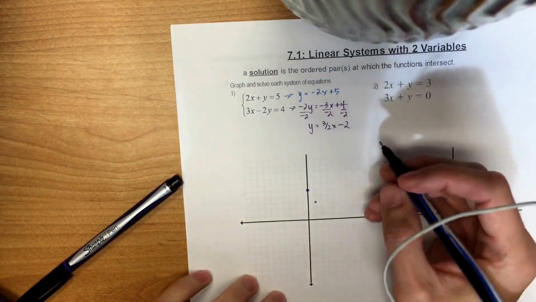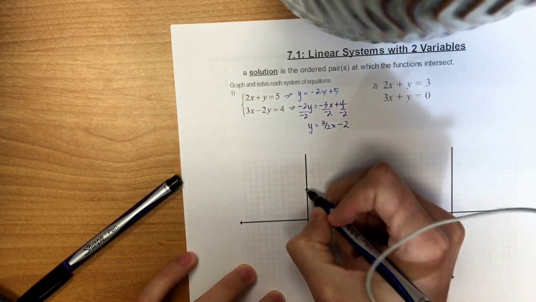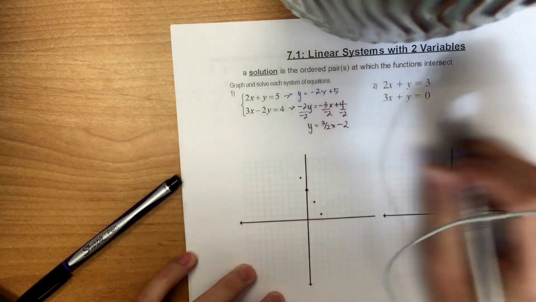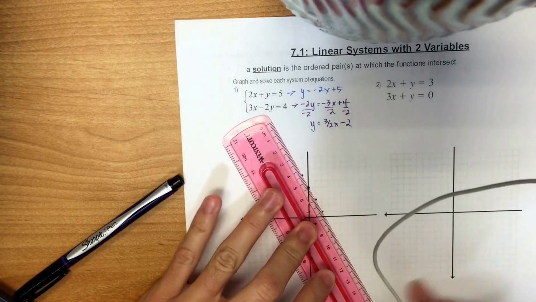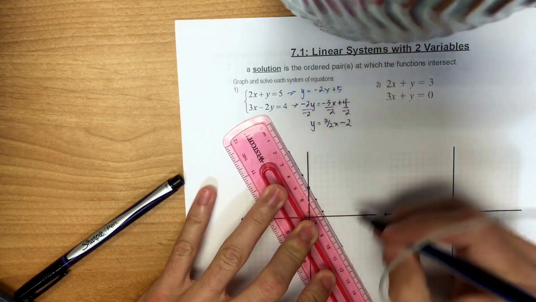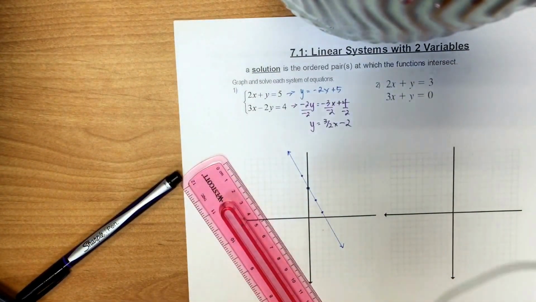So I am going to add a couple of more points. So I'm going to go down 2 and right 1 another time, and I'm also going to go up 2 and left 1. So what I end up with is 3 points. And I'm going to use a straight edge to make sure my line is as accurate as it can be. I get my first line.